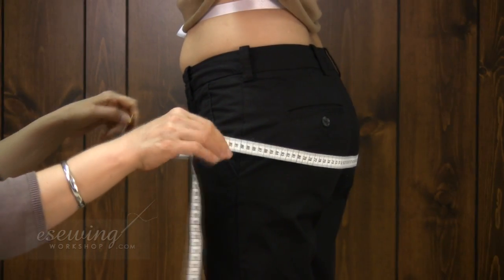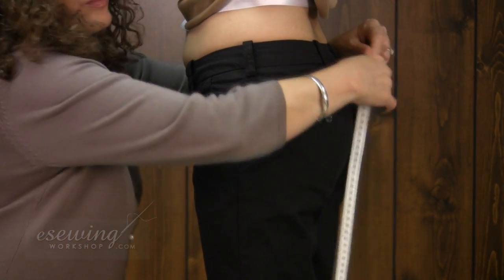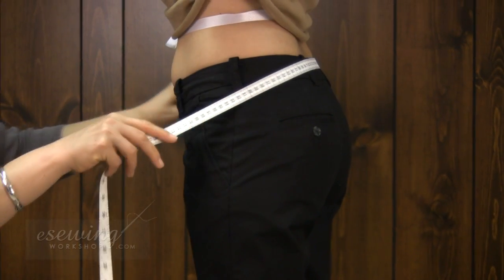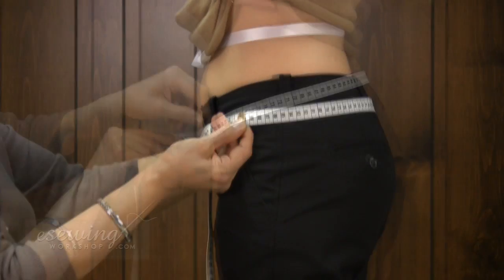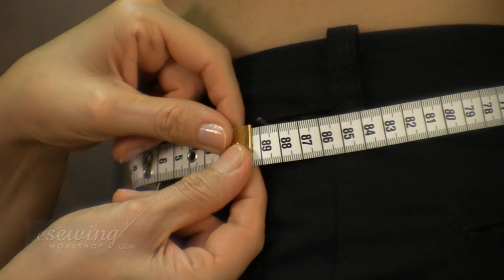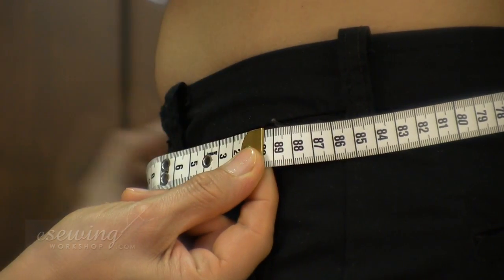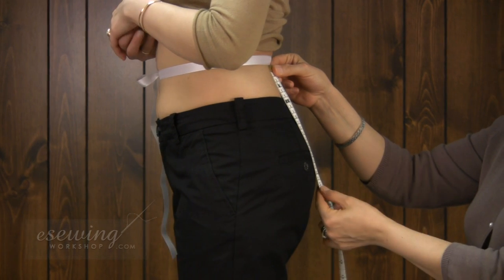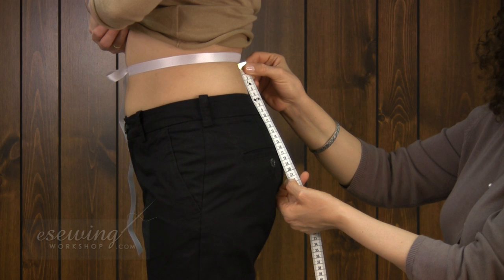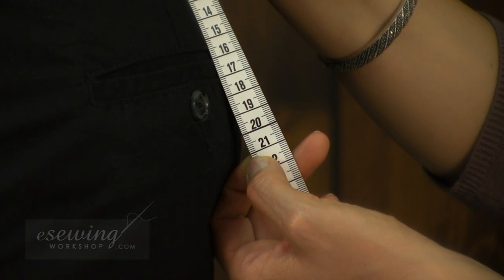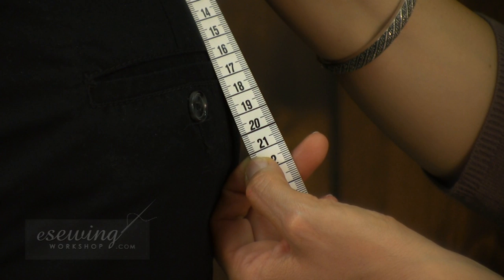Now we measure the upper hip circumference. We measure parallel to the floor between the waistline and the lower hip line. The upper hip circumference is 89.5 centimeters. Next, we will measure the lower hip length from below the ribbon to the outermost point of the buttocks. The lower hip length is 21 centimeters.